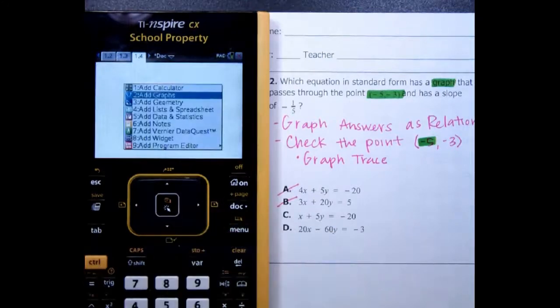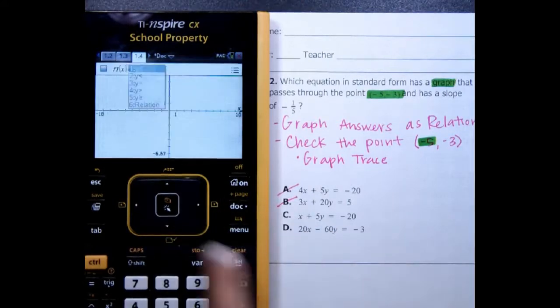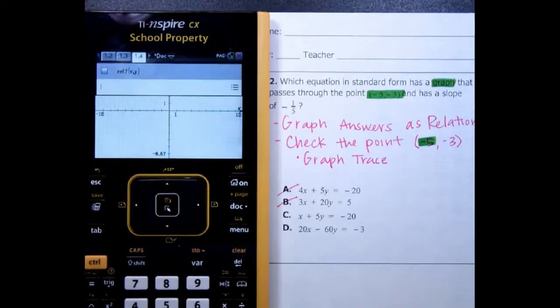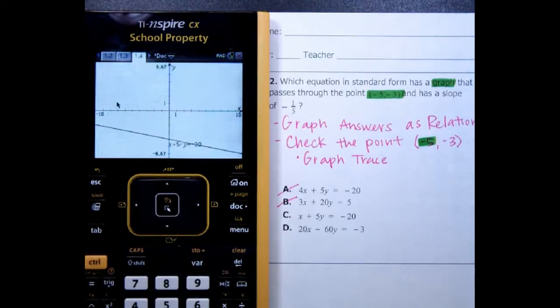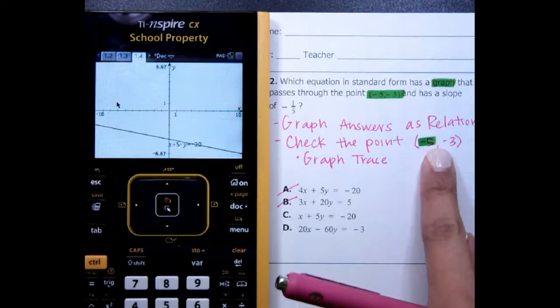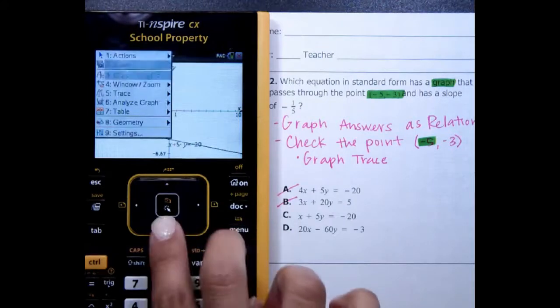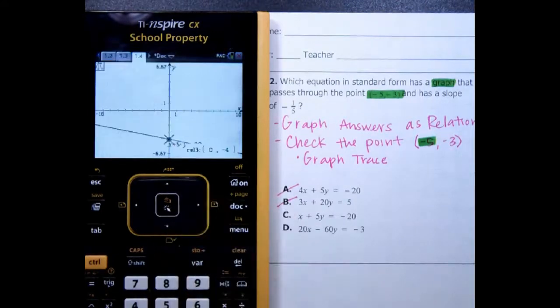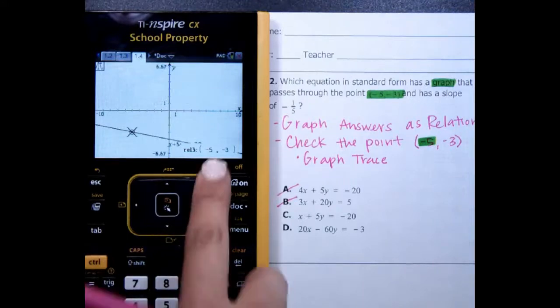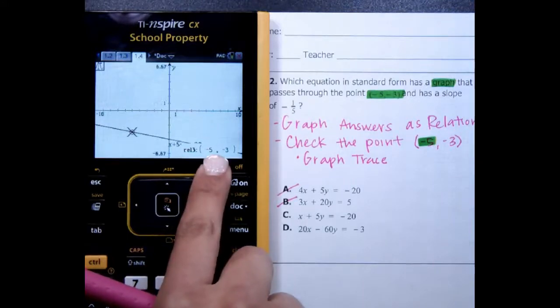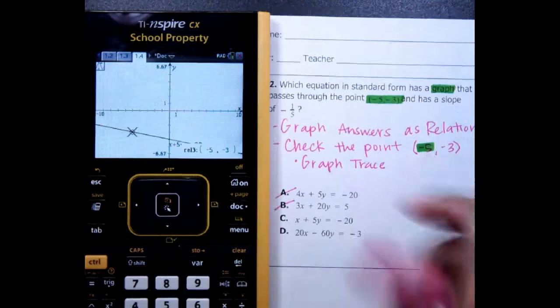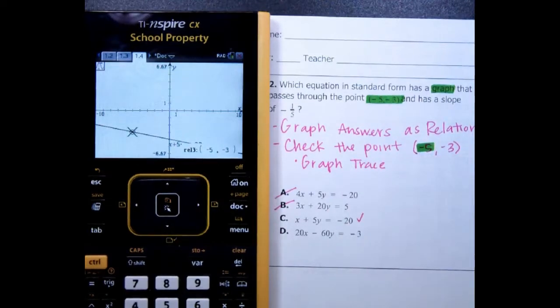So I'm going to do the same thing for C. You should be graphing these with me because you need to practice. You need to know how to do this by yourself. X plus 5y equals -20. I need to check to see if this point is on this graph. I can't do the table, so I do graph trace. Menu, trace, graph trace, -5, -3. So far, C is correct.